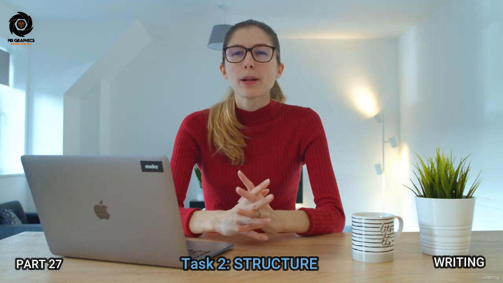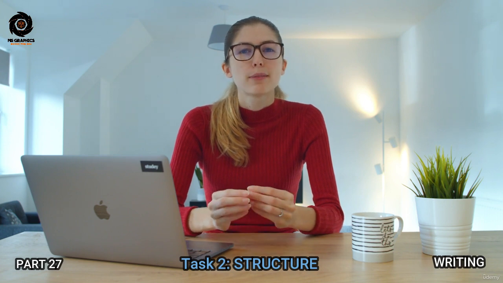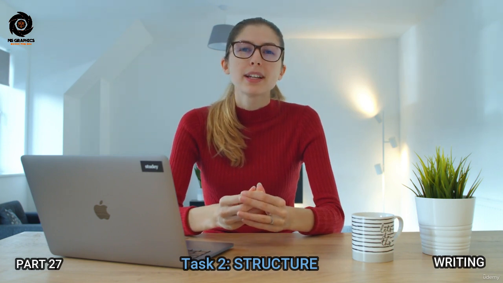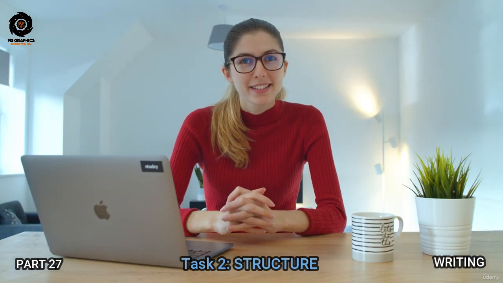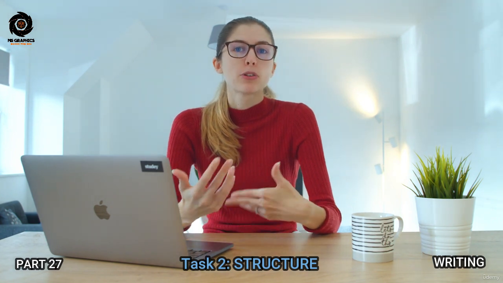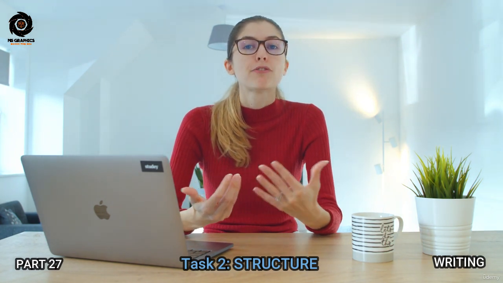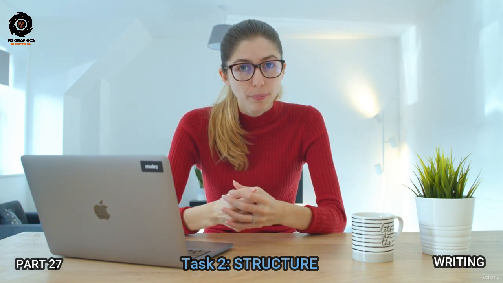Let's look now at two main problems with providing examples. The first one is that you're not able to think of one, and the other one is that the example is not specific enough. A good thing about the IELTS is that you can come up with an example based a bit on your experience that everyone can relate to, because remember, you're discussing a general topic.